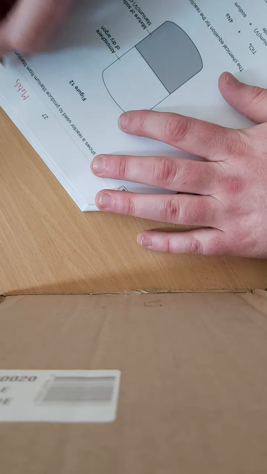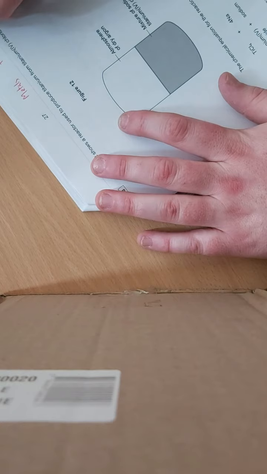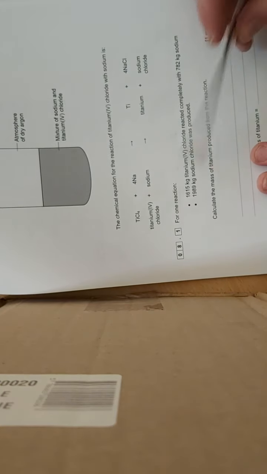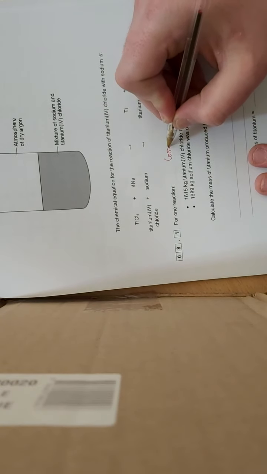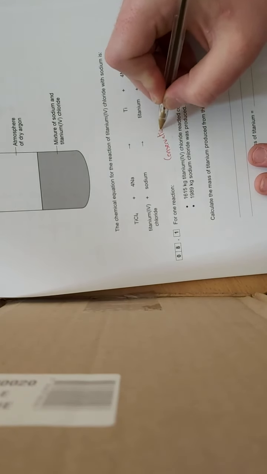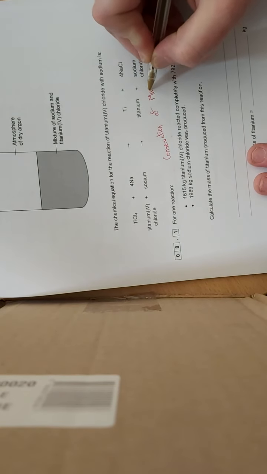So it's metals, but it's mixed in with stuff from the calculations topic, which was topic 3. So all we've got to do here is simple conservation of mass. The conservation of mass says that if you have so many grams at the start of a reaction, you must have the same amount at the end. They might have moved around between chemicals, but they'll still be there. So we can add this onto here.